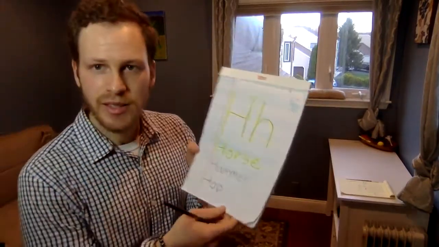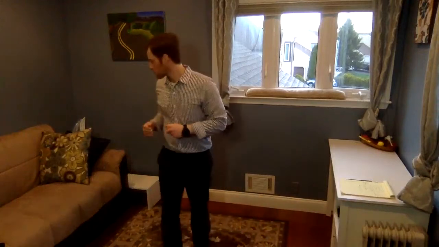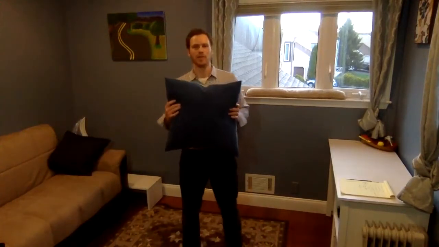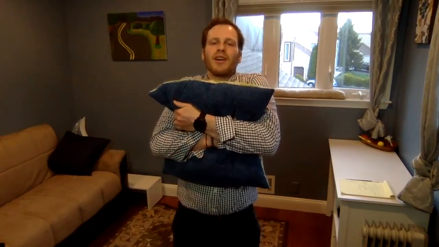Okay? Next, another word that starts with H that we can use for our H exercises and activities is our word hug. So hug is actually a great way to get a nice big squeeze in. Okay? We can either hug a parent or ask for a hug, or a brother or sister ask for a hug, right? Or we can use our pillows. So, can everyone find a pillow? If we're using our pillow, right? You just squeeze that pillow, give it a big hug.